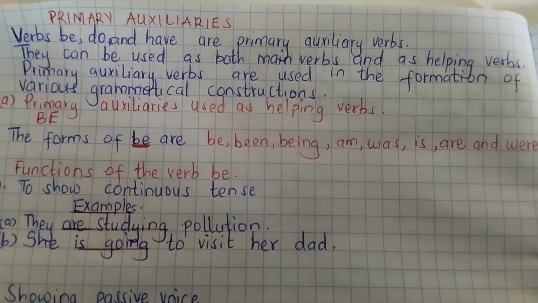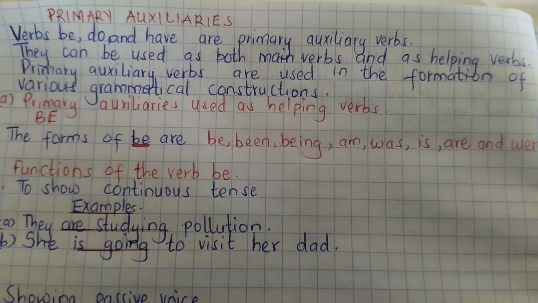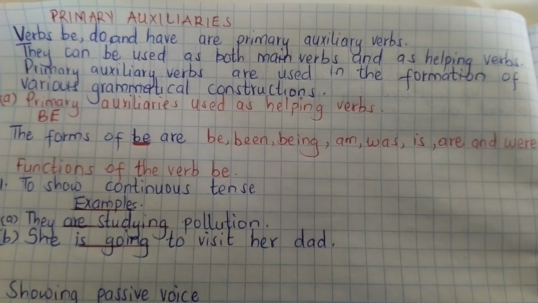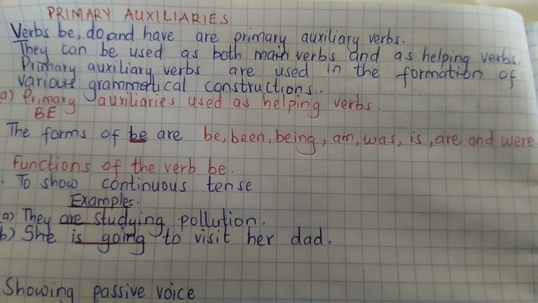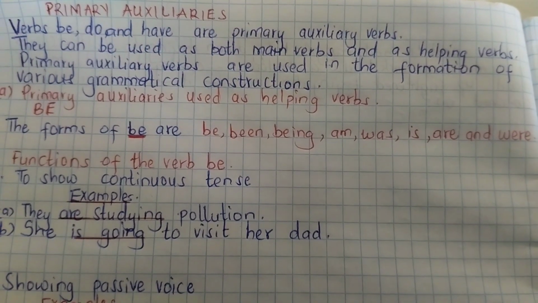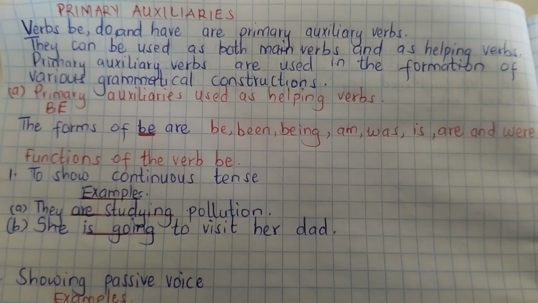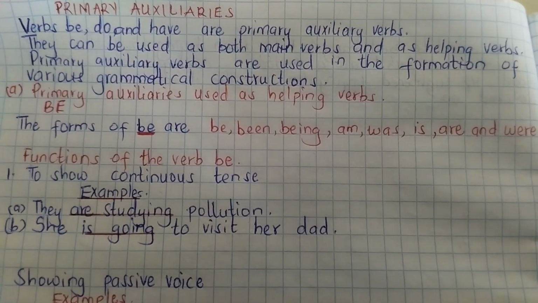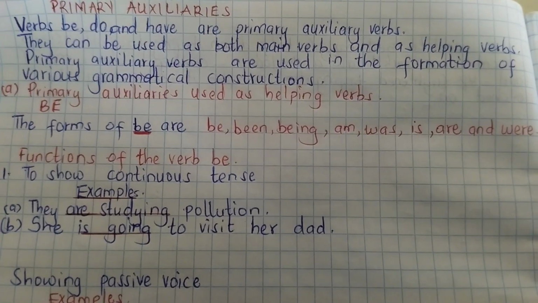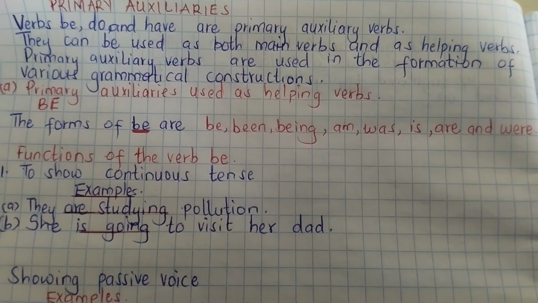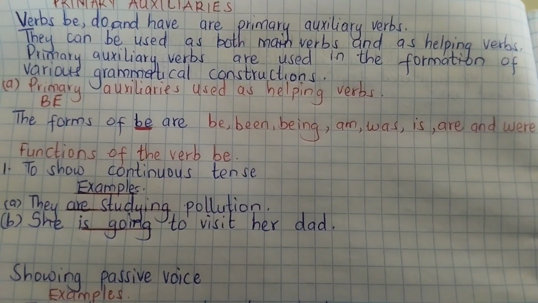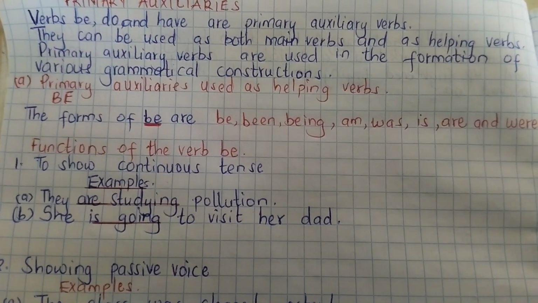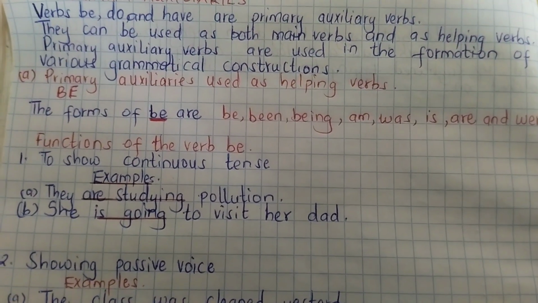Auxiliary verbs are helping verbs, and sometimes they are used as main verbs. Primary auxiliary verbs are used in the formation of various grammatical constructions, and they carry little meaning for themselves. We're going to look at primary auxiliary verbs as helping verbs, and then later we're going to look at them as main verbs. So let's start with primary auxiliary verb be.